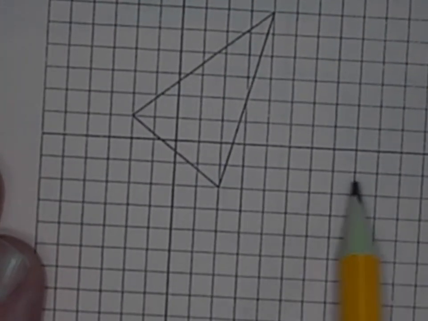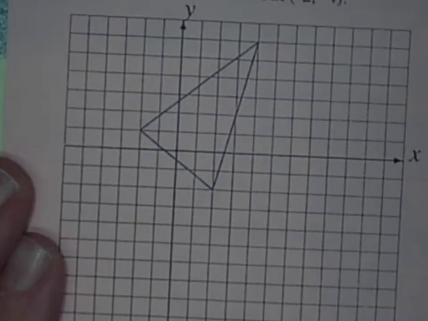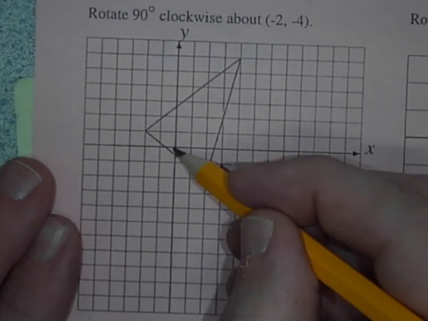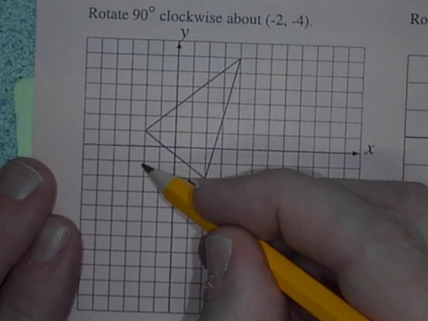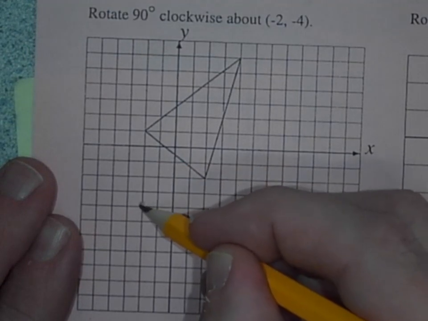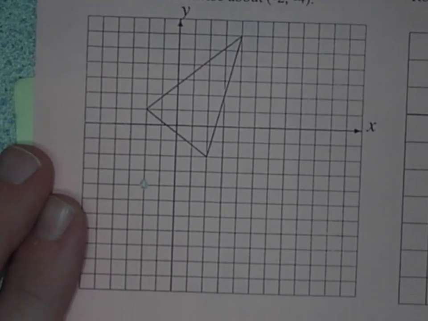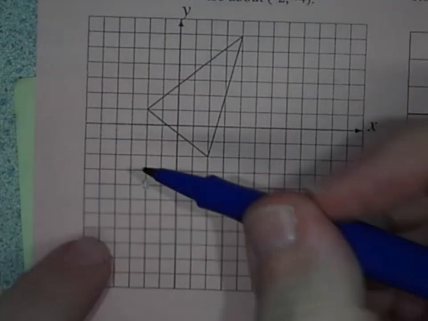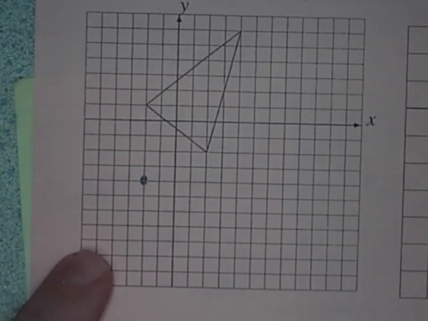So here's my x-axis, right? Here's my y-axis. I'll zoom out. I zoomed in so you can see better, but I guess you don't really need to. So the point that it wants me to rotate around is -2, -4. So this point right here is my point that it wants me to rotate around. Actually, let me use a pen. It's not really showing up too good. So right there, there's my point. Okay.